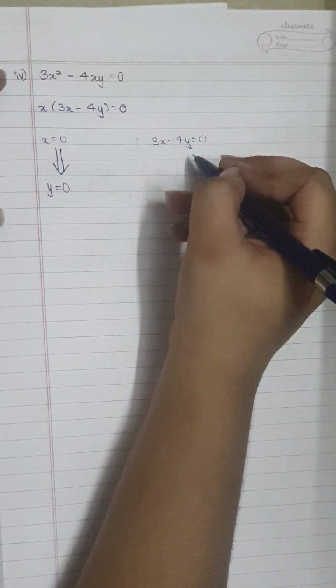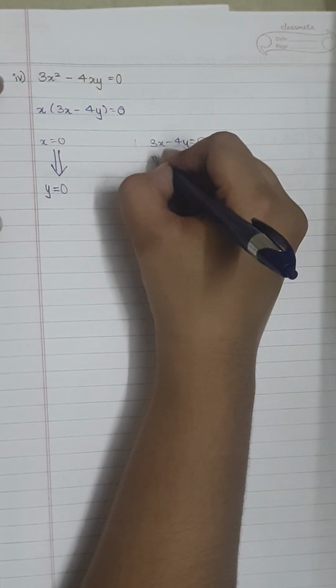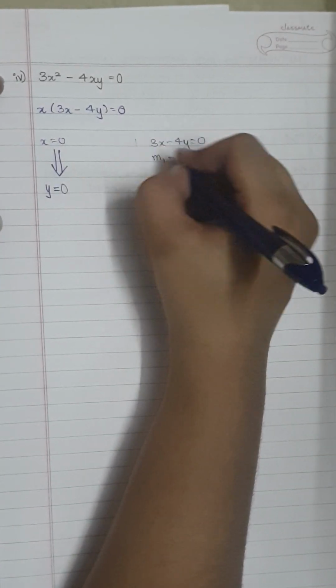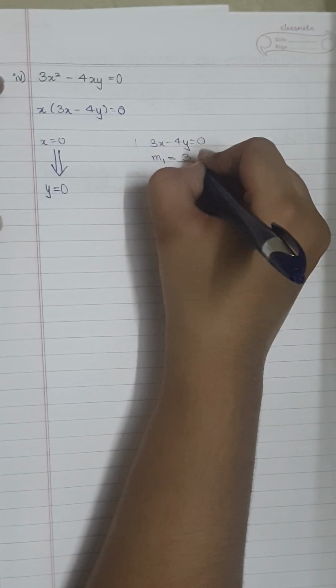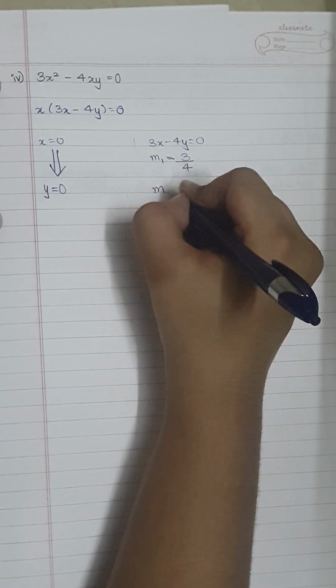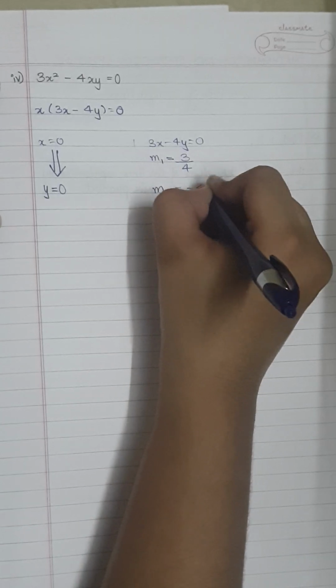Now since you have this, if you take this on the other side, the slope will be 3 by 4. So the required slope or m2 will be minus 4 by 3.